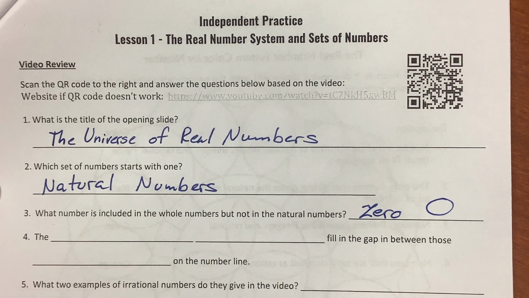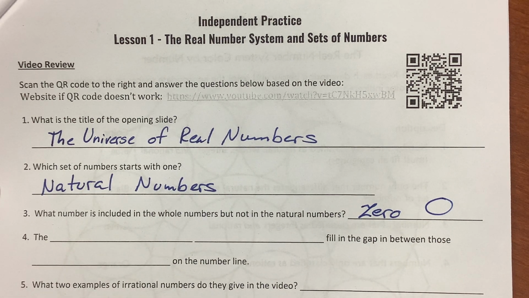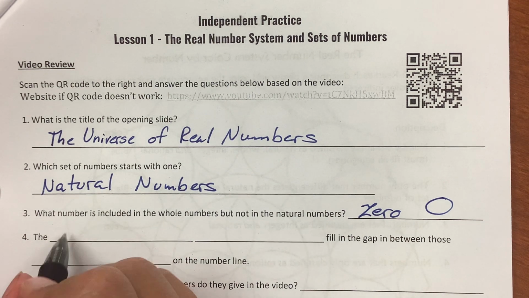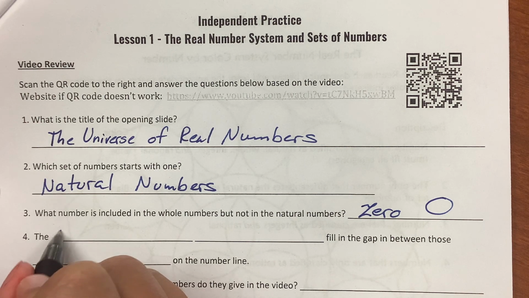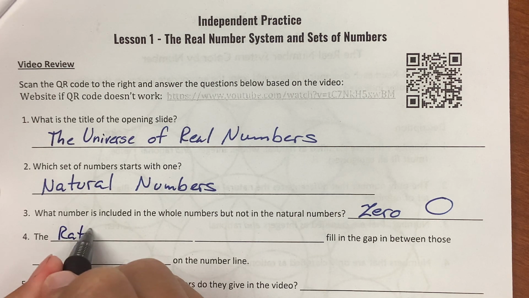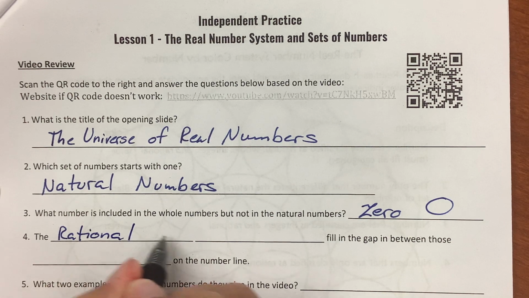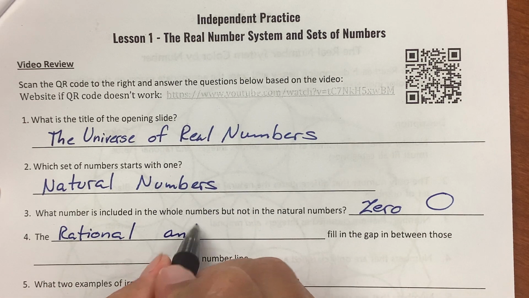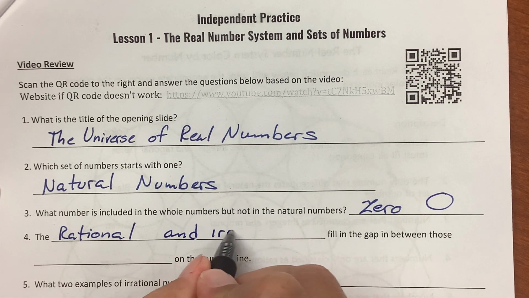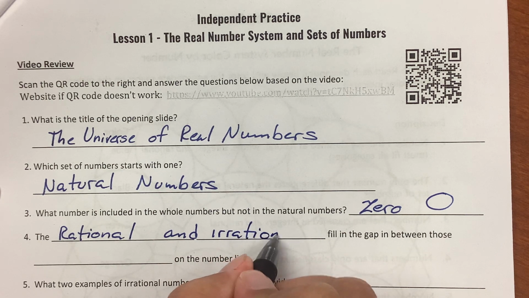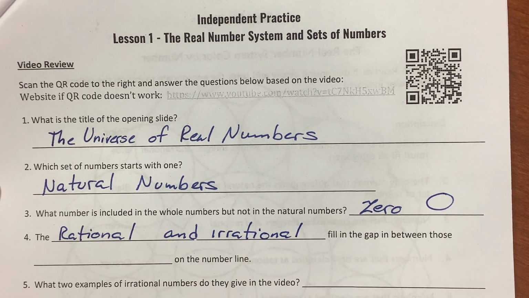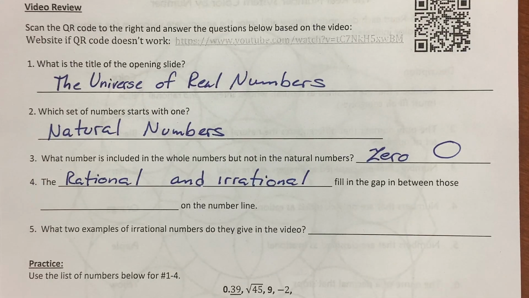The blank and blank fill the gaps between the numbers on a number line. Well, that would be the rational and irrational numbers. So the rational and irrational numbers fill the gaps between those integers on a number line.